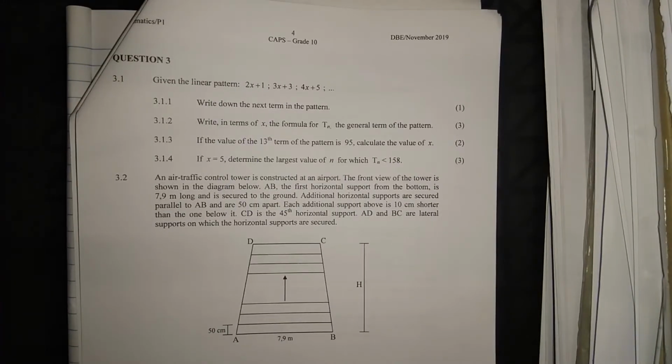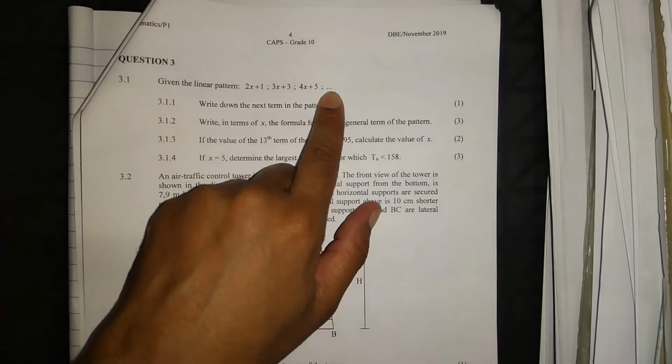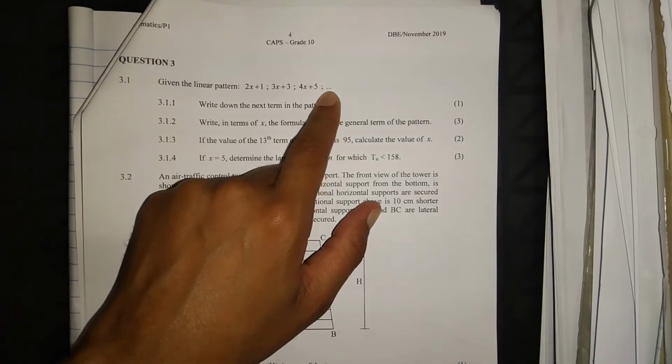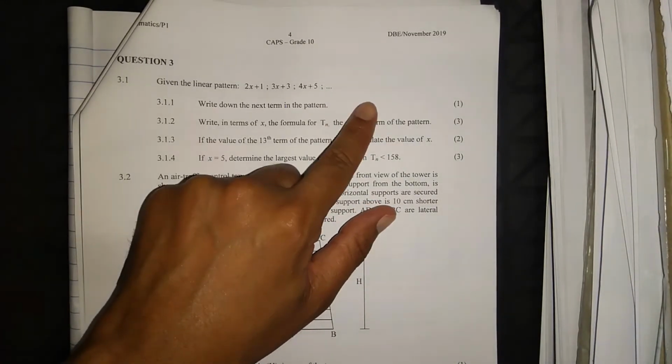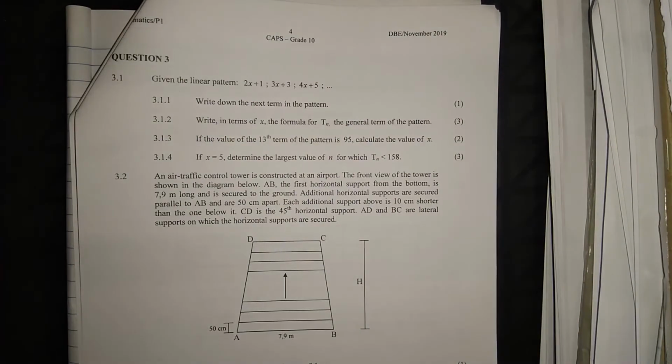Alright, okay. 3.1, but given the linear pattern 2x plus 1, that's our term 1, 3x plus 3, that's our second term, and then 4x plus 5, that's our third term. Then the pattern continues all the way up to infinity.